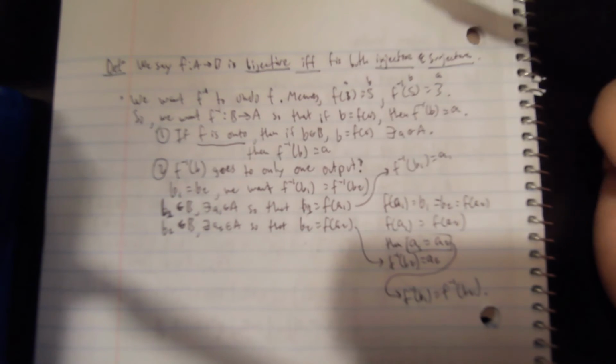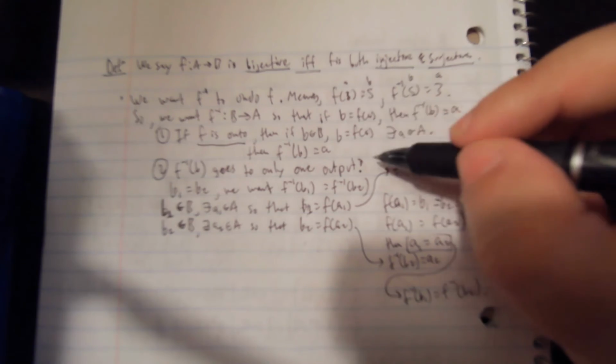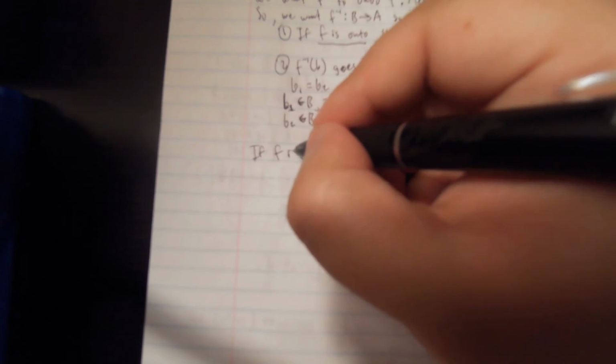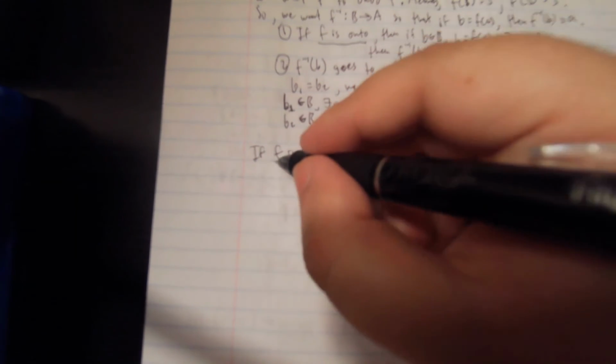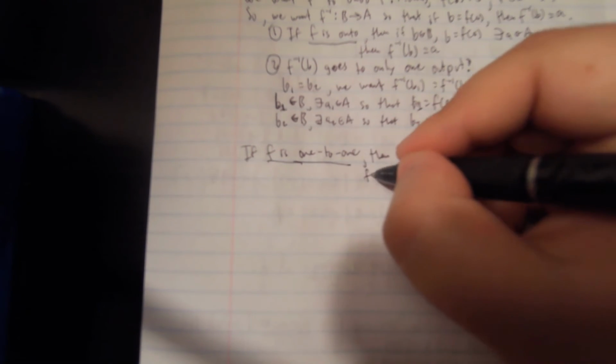Well, that's because if f is one-to-one, if f is injective, then f inverse of b can only go to one value.